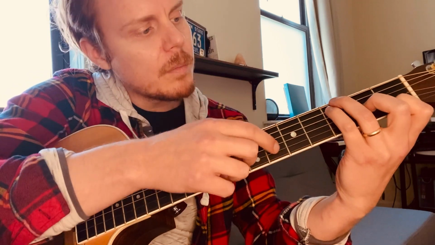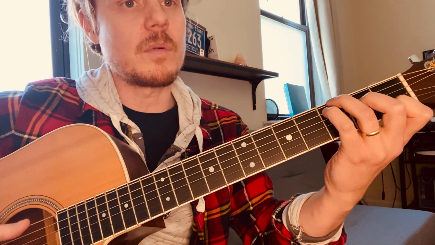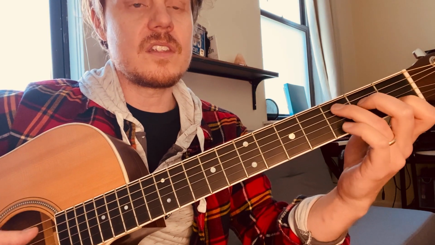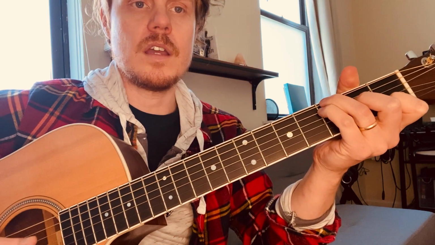And this is a special kind of C where the C is on the second string and it's not the lowest note you play. So some people might call this a C5, and the theory is above the scope of what we're talking about. But just know that this isn't a normal C, but it's a basic C major chord. So far we've got A minor, G, then to C. All right, now we're going to E minor, 0 2 2 0 0 0. Then we're going to D, then to C.